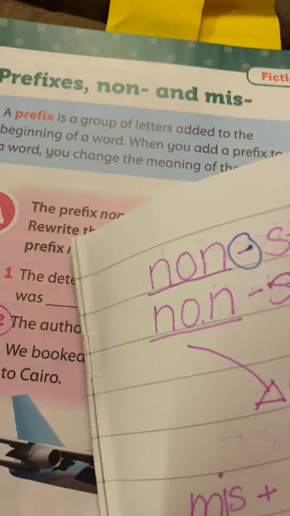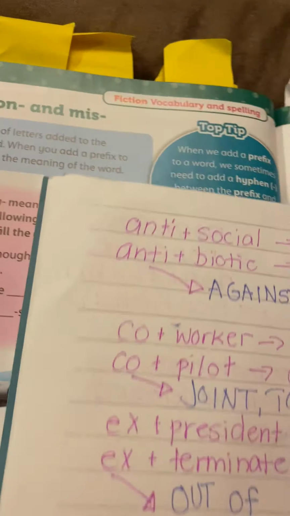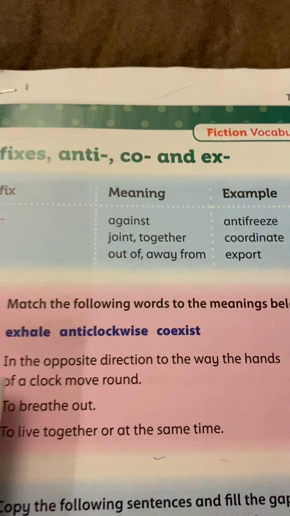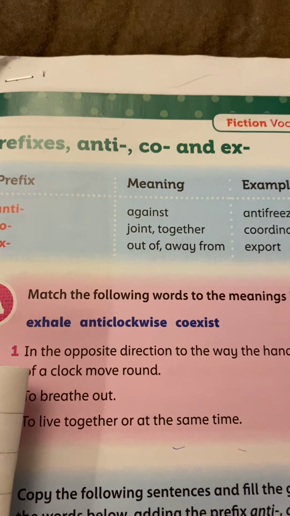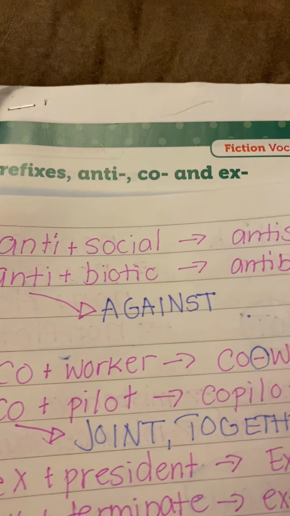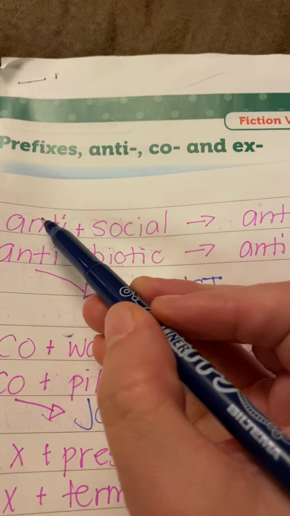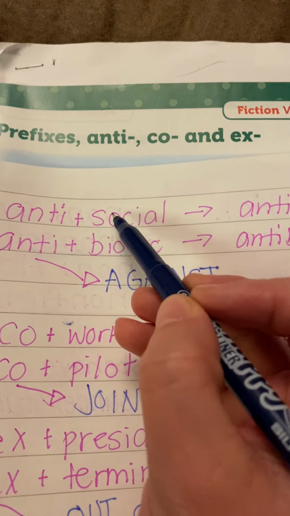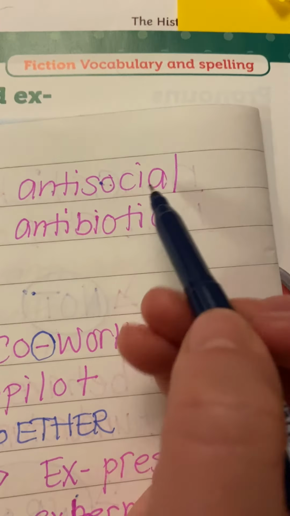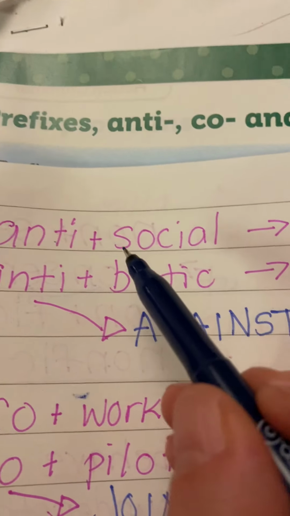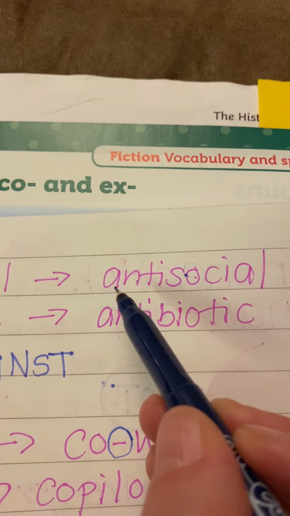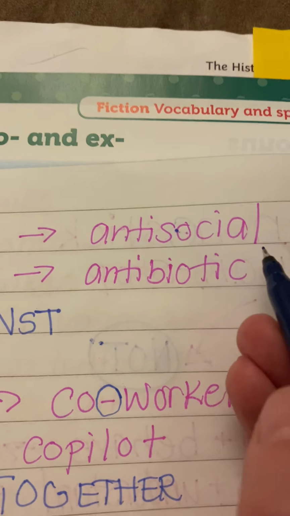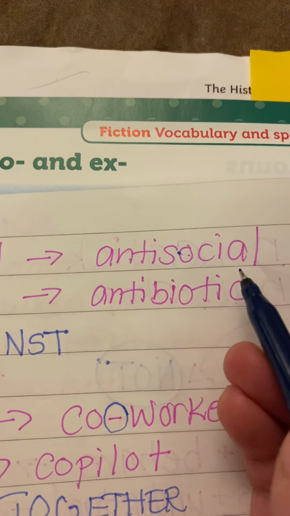Okay, and then on the next page, 109, we have a couple of other prefixes. We have anti, co, and ex. And they all have different meanings. The first one is anti. When we have anti plus social, when we add those together, we get antisocial. So someone who is a very sociable person, somebody who enjoys being around other people, when you add the prefix anti in front of it, you get antisocial, and that's usually someone who prefers to be by him or herself more.